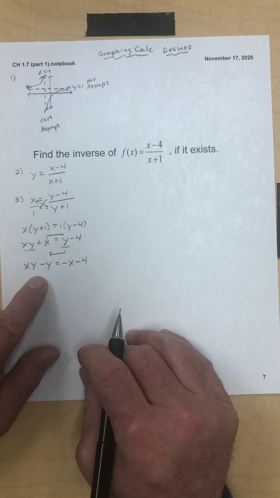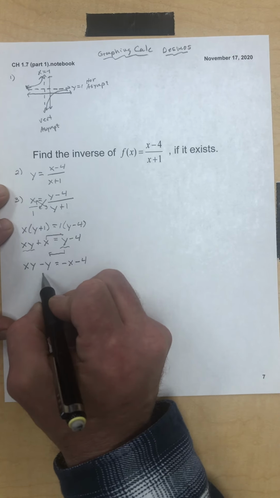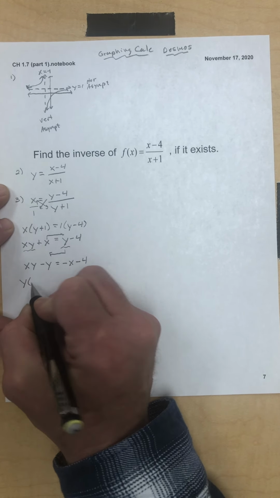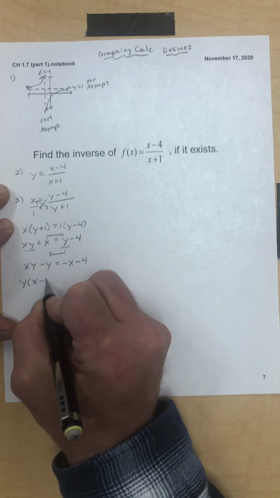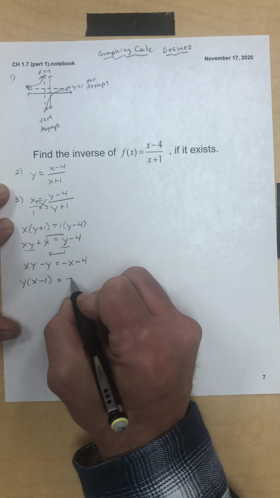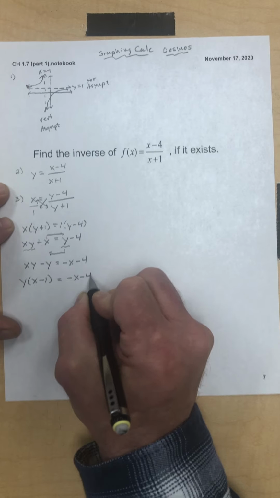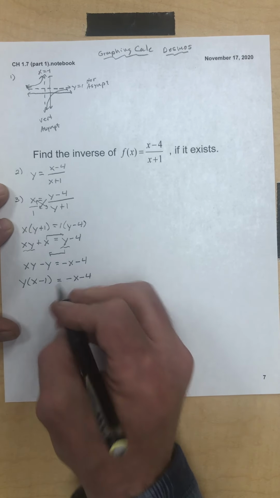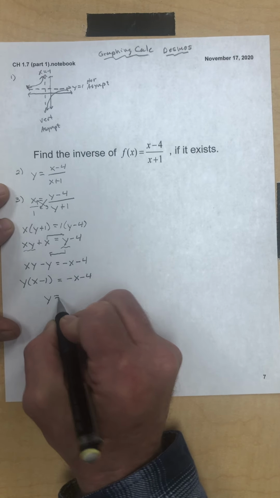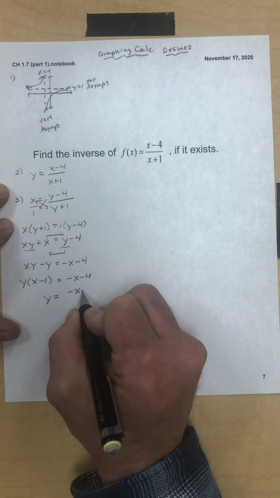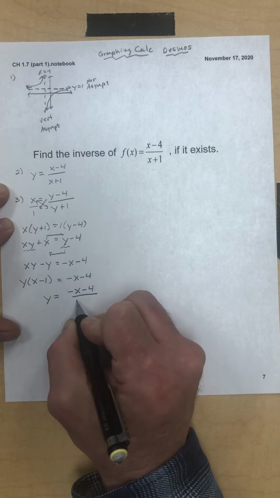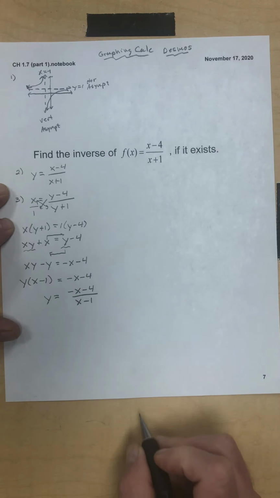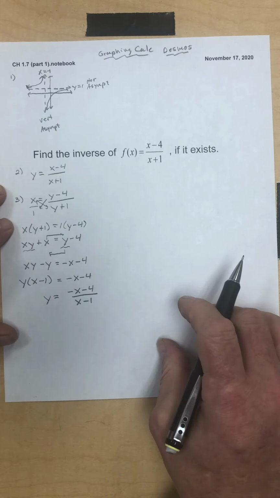Now, why do I want to do this? Well, I want to isolate y, so the only way I can do it is to factor it out as a GCF. If I factor it out on the left-hand side, I'll be left with x minus 1. Then I can divide both sides by x minus 1. So I get y equals negative x minus 4 all over x minus 1. And notice that I've isolated y now.